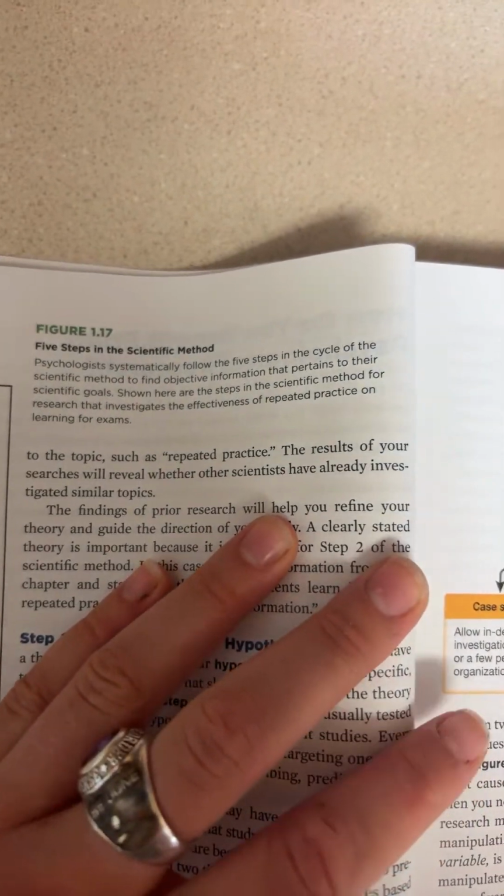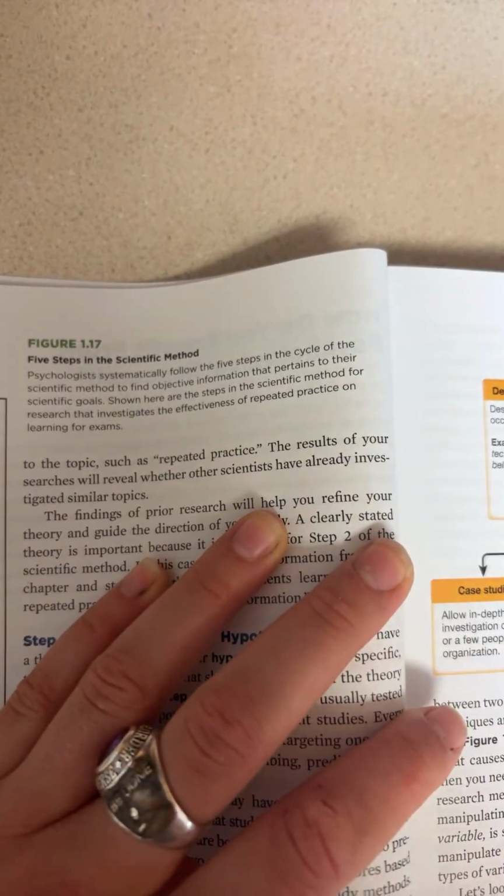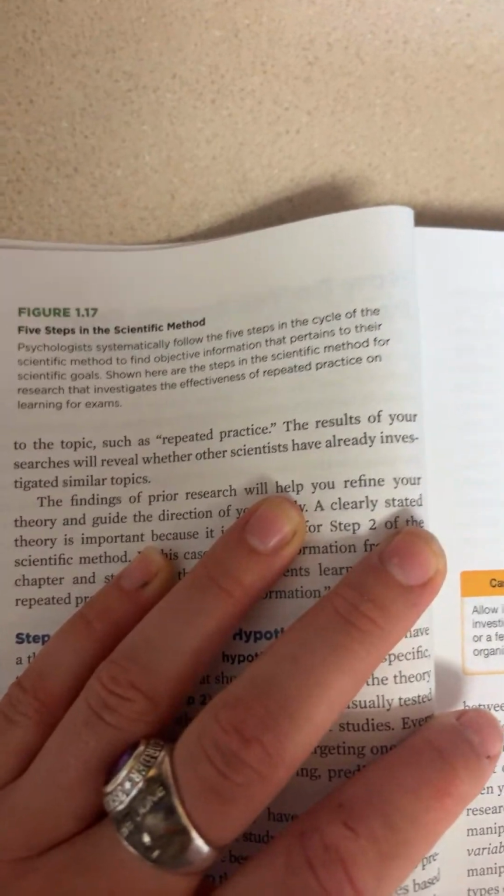And also, let me give you a heads up, I kind of suck at reading sometimes, so I apologize if I stumble. I had a seizure earlier, so just bear with me.